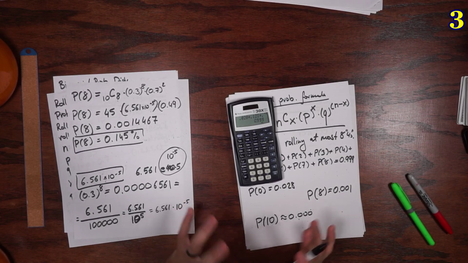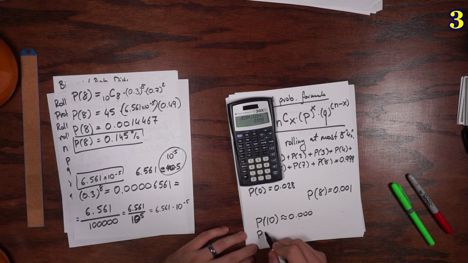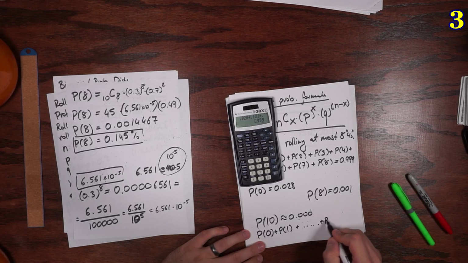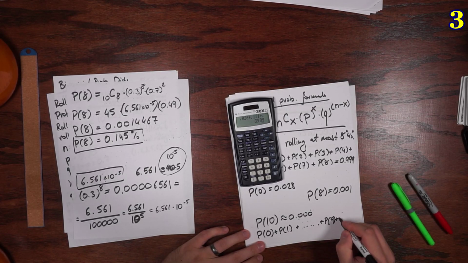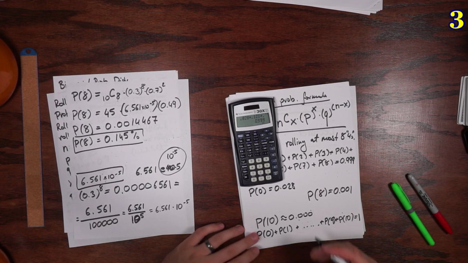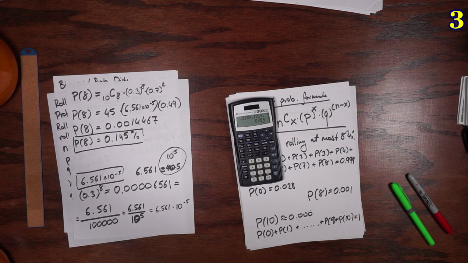So don't write this is equal to 0, say about 0. Just like if you add p of 0 plus p of 1 plus and so on plus p of 9 plus p of 10, this should equal 1, even though if you add all of them up, there will be 0.9999 because it's rounded.